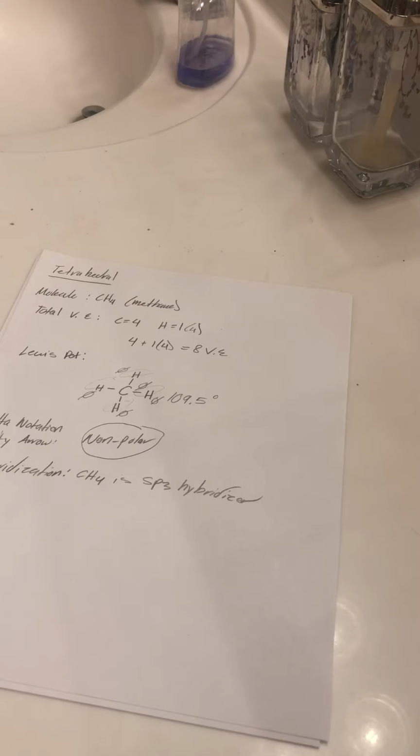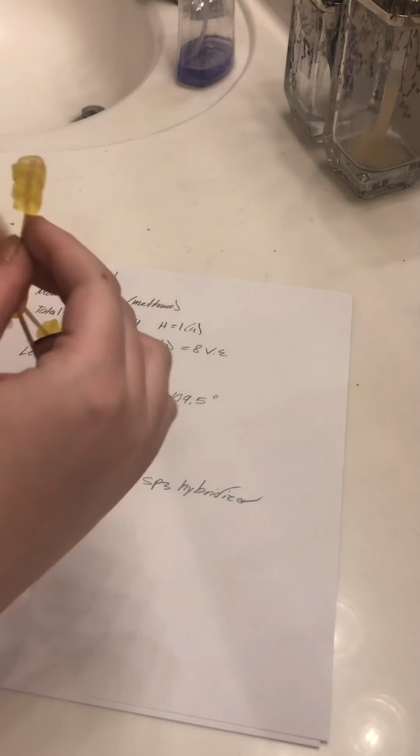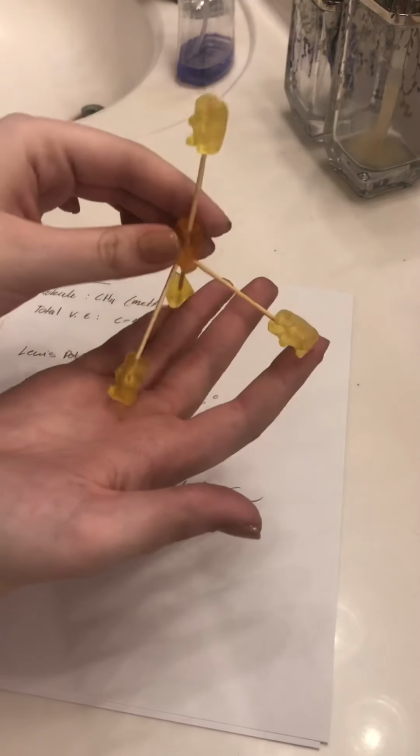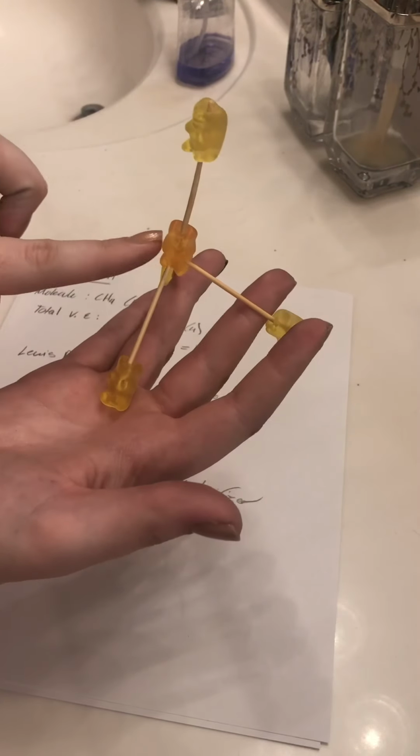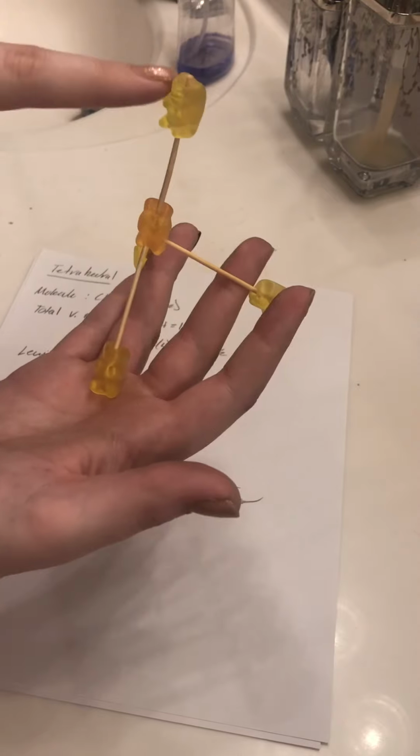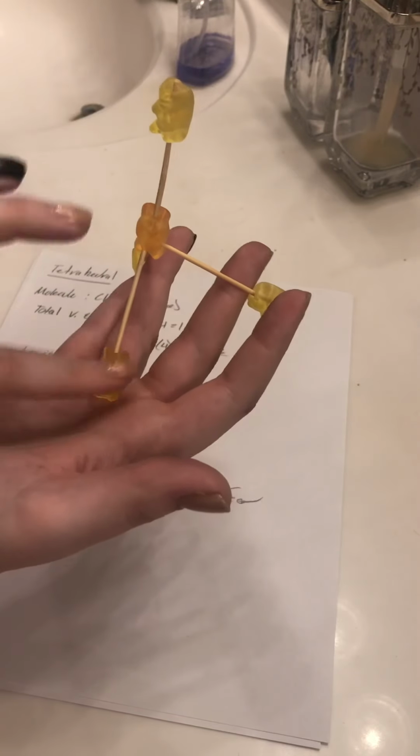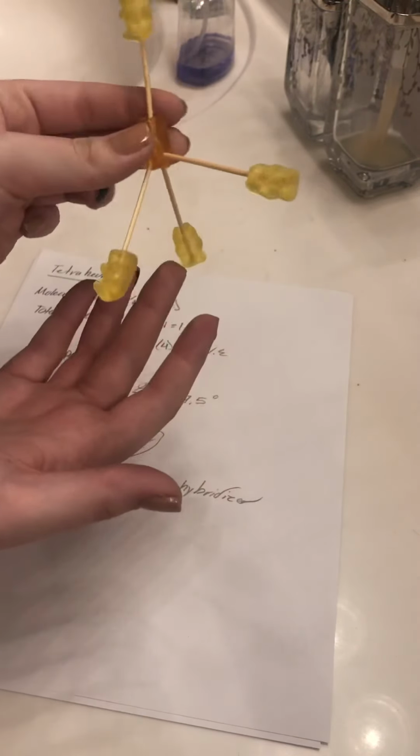And then I made my little gummy bear model. So this is going to be representing carbon, and then these are going to be the hydrogens. So we have 1, 2, 3, 4. It's going to kind of look like a teepee kind of thing. But yeah, then that's going to be it standing up. And then that's it for CH4.